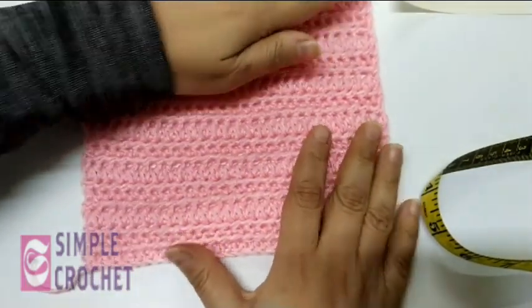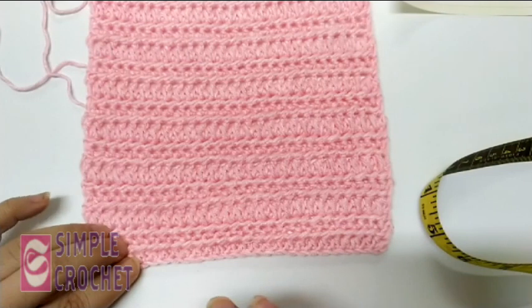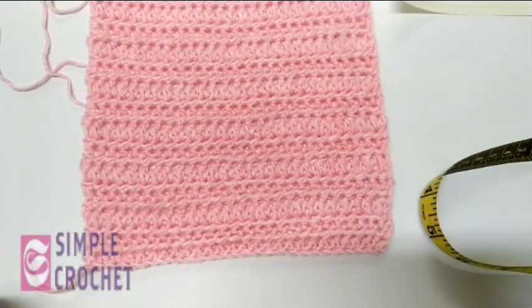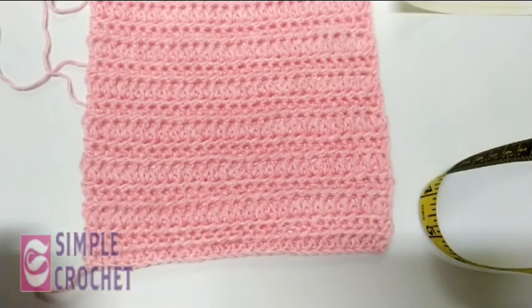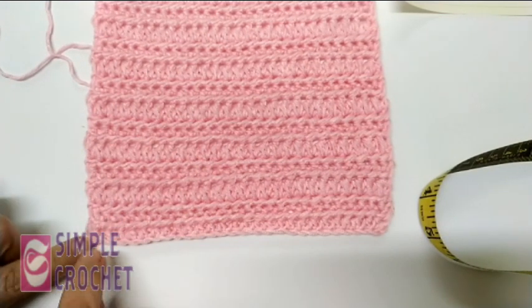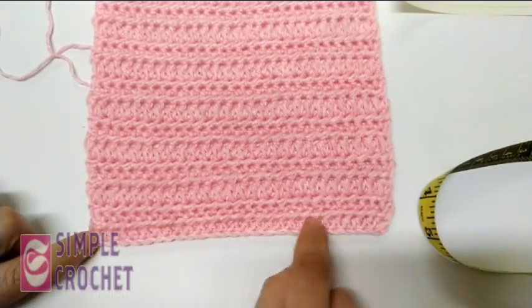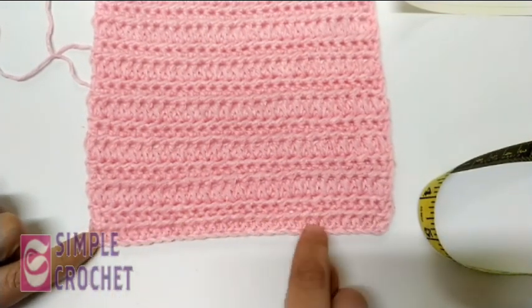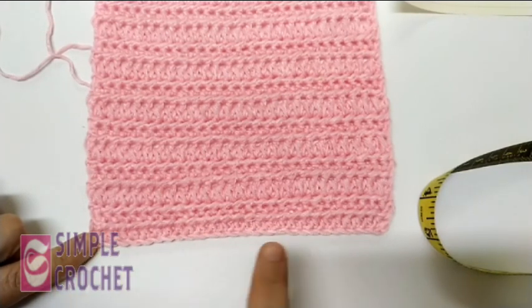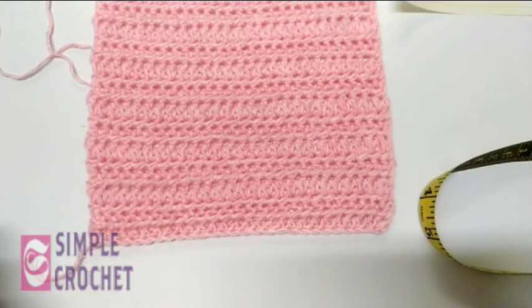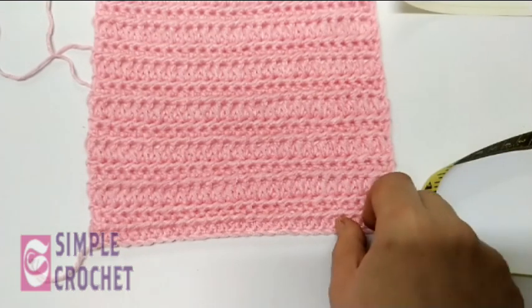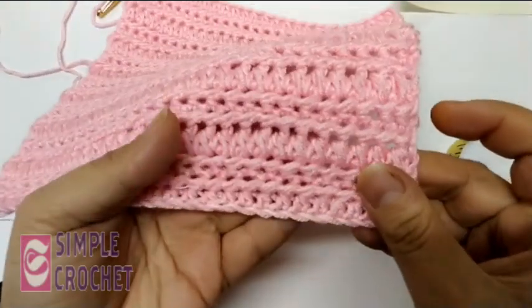But first, let me show you something tricky about doing the rows for this square. Now I have started with doing half double crochet in each chain, which gives me that height. But you can see, and I will try to make it clear for you.